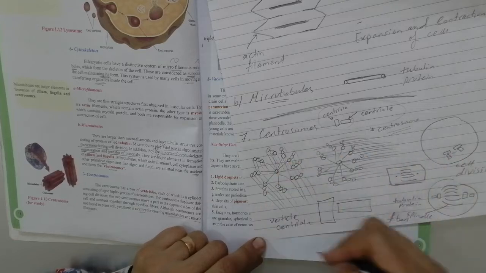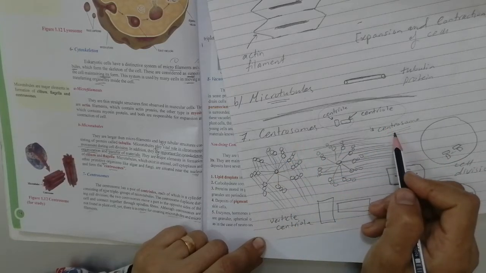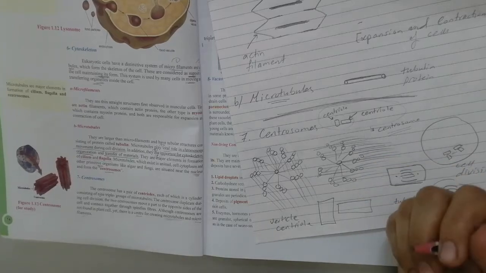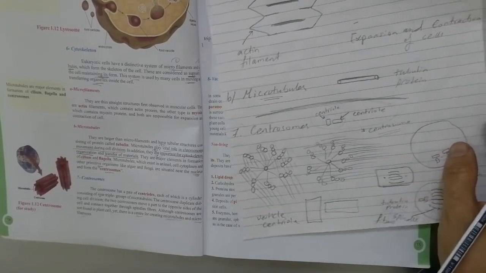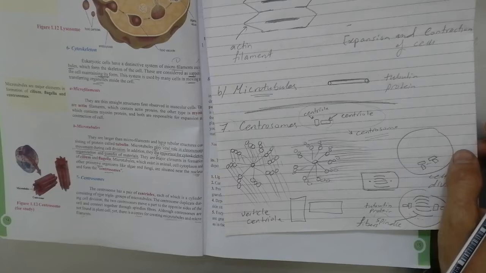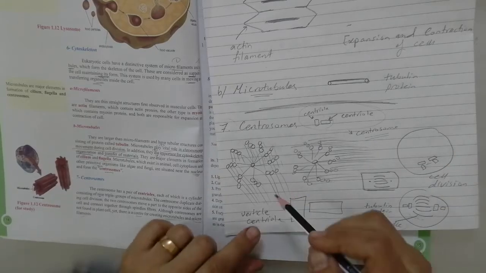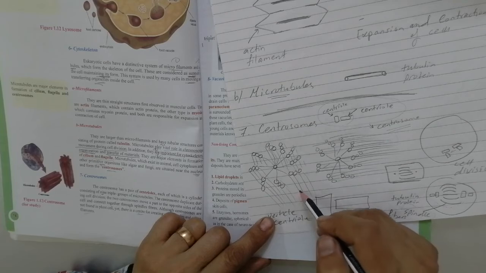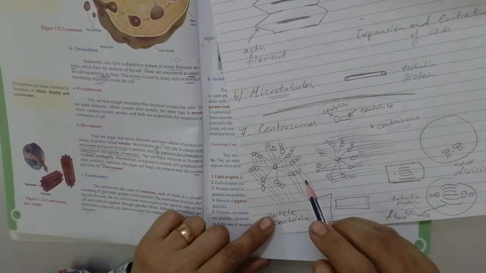This pair of centrioles forms one centrosome. So each cell has one centrosome that is formed of a pair of centrioles, which are microtubules, that means tubulin protein.